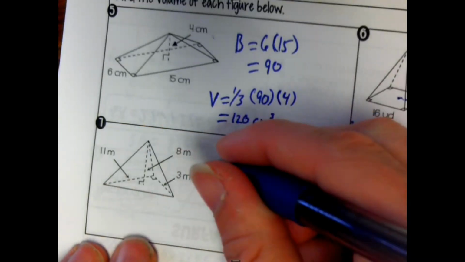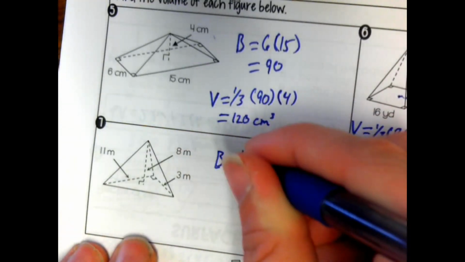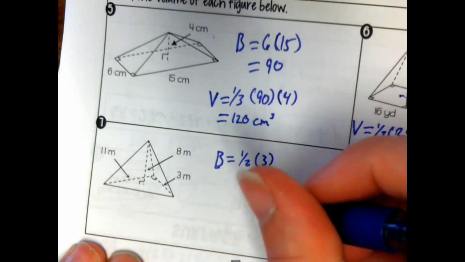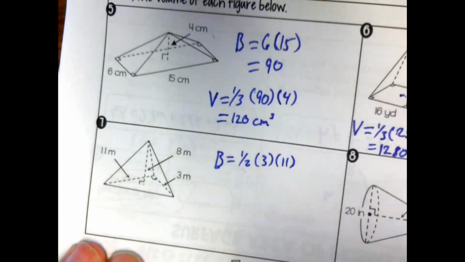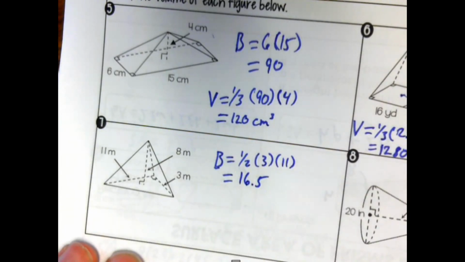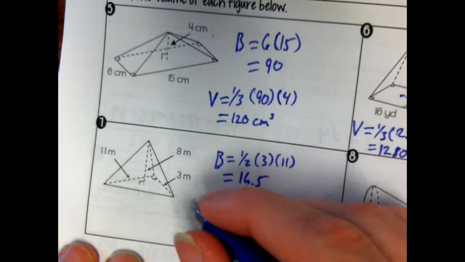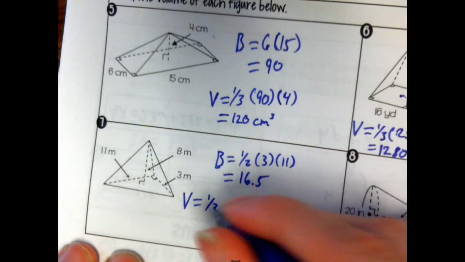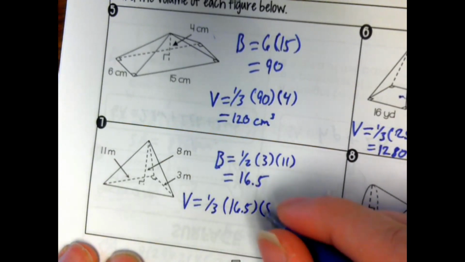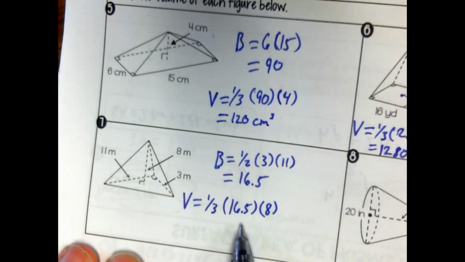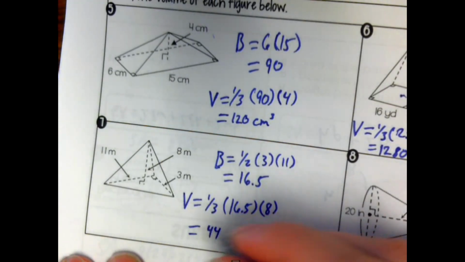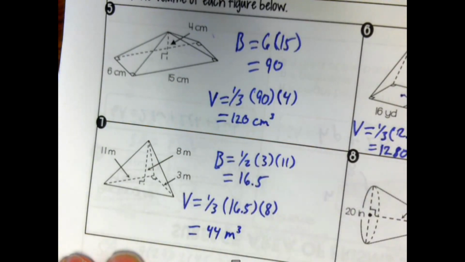Okay, here my base is a triangle, and it's going to equal 1/2 the base of that triangle, which is 3, times the height of that triangle, which is 11. So half of 33, which is 16.5. That's the area of my base. And my height is 8, so I can go ahead and do volume: 1/3 the area of the base, 16.5, times the height, which is 8. 1/3 of 16.5 is 5.5. 5.5 times 8 is 44, and this is in cubic meters.